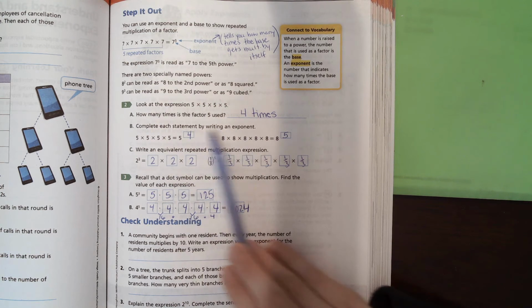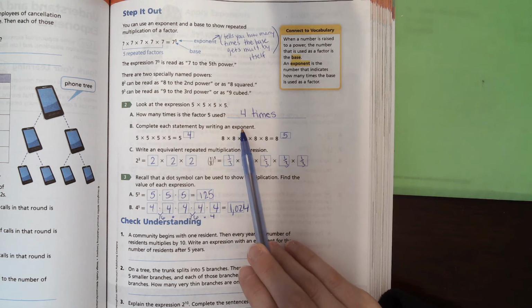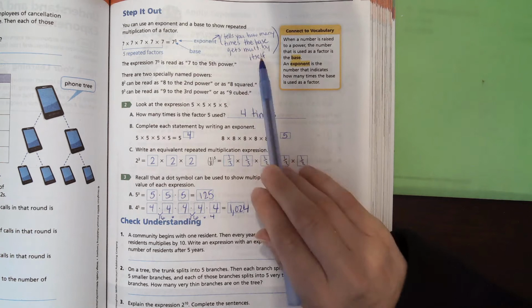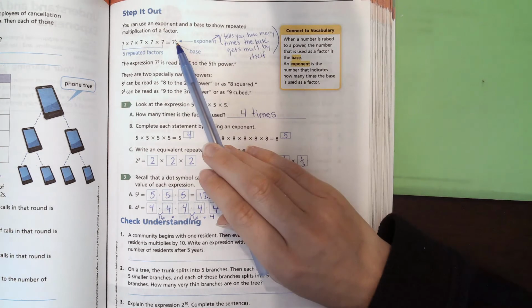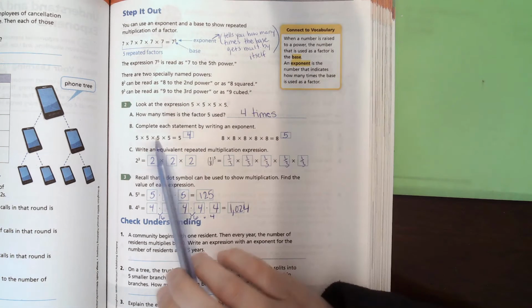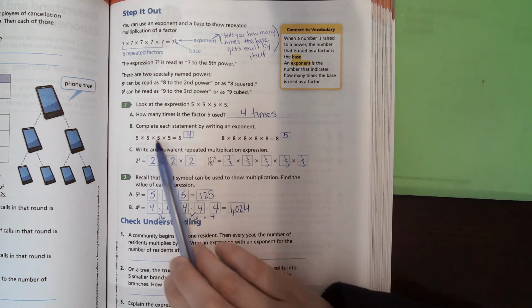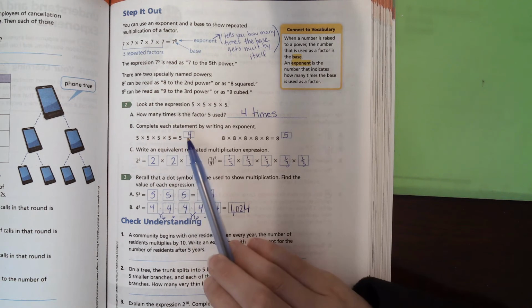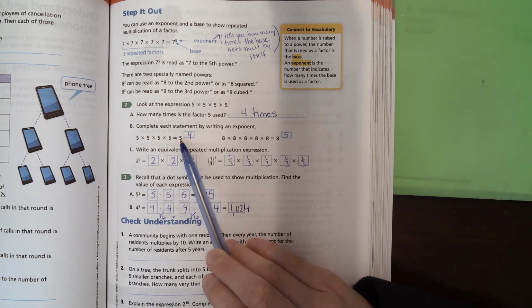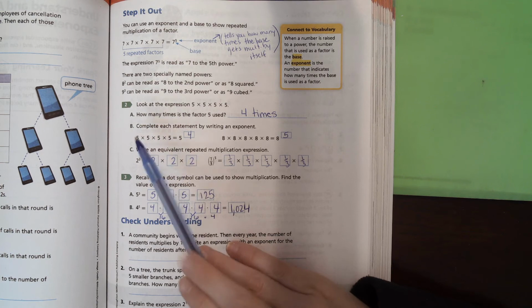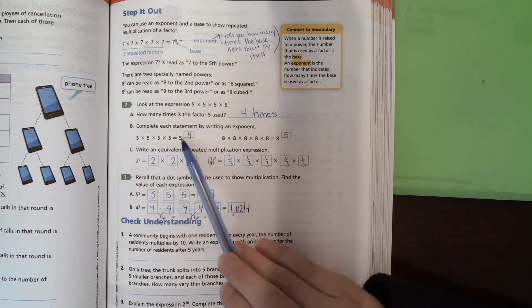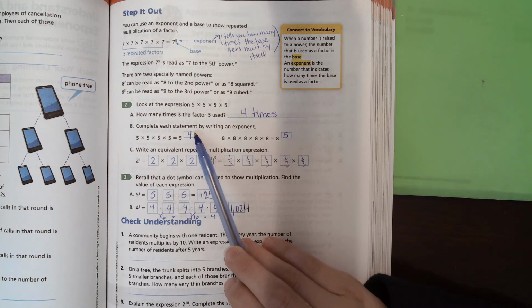Complete each statement by writing an exponent. So again, the exponent tells you how many times the base gets multiplied by itself. It's the tiny number. So we have 5 times 5 times 5 times 5. So to write this in exponential form, 5 is your base, and it was multiplied by itself 1, 2, 3, 4 times. So 5 to the 4th power.